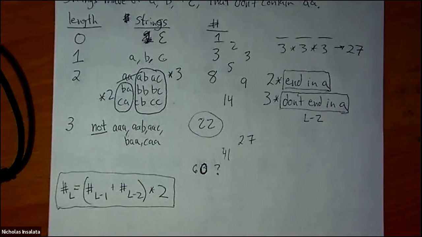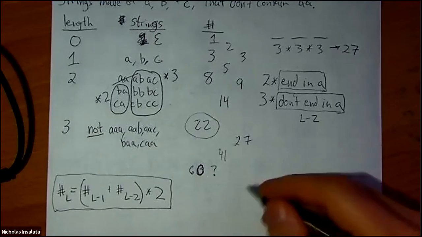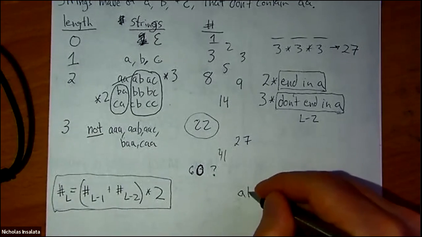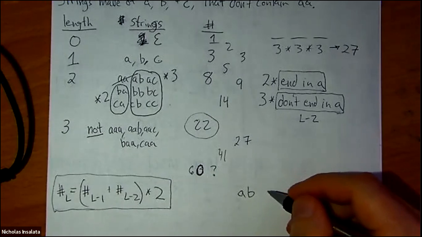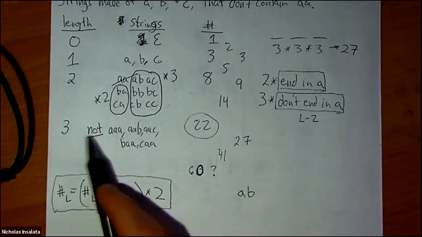So if we want to build strings that don't have AA inside, it looks like we're going to be looking at strings that are 1 shorter and doing something to them that doubles the amount we need. And we're looking at strings that are 2 shorter and doing something to those that double how many of them there should be, right? So if we look at strings that are 1 shorter, let's think about 3 for a minute.